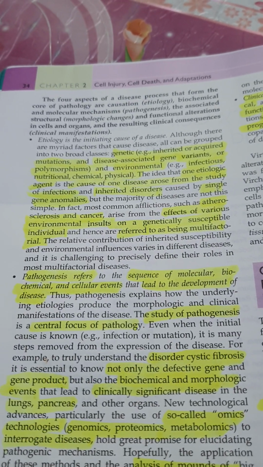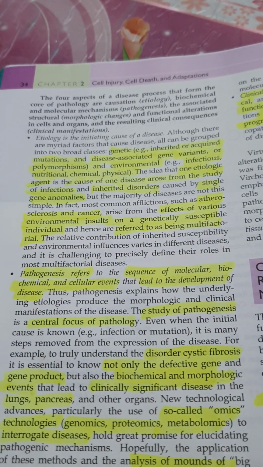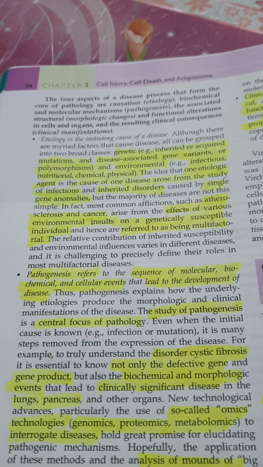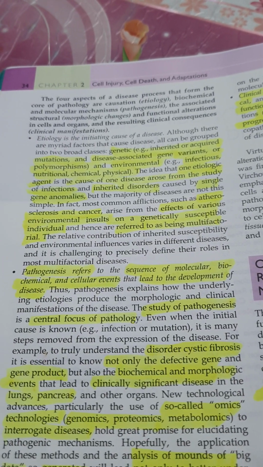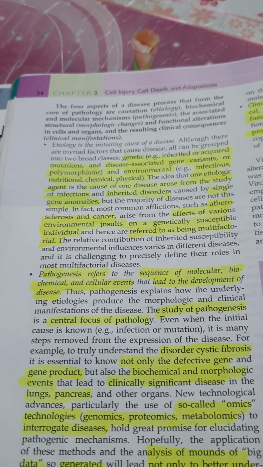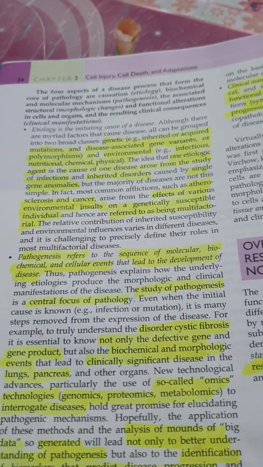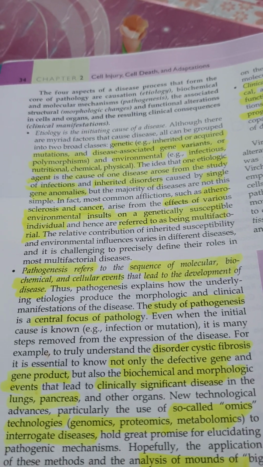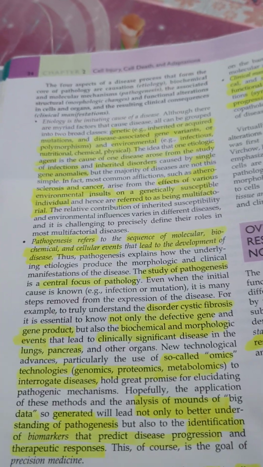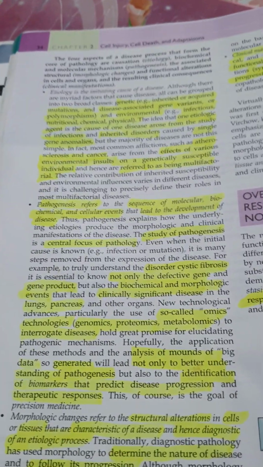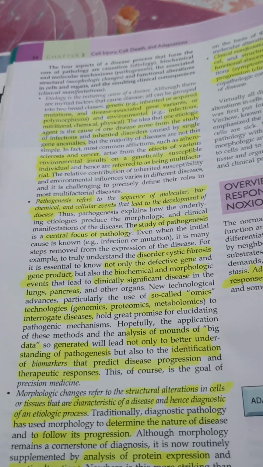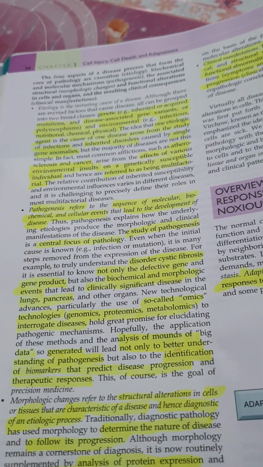For example, atherosclerosis and cancer are caused by the effect of various environmental insults on a genetically susceptible individual, and hence are referred to as being multifactorial. So you should remember this point. Next we will be starting with pathogenesis. Pathogenesis, in short, is the molecular mechanism that causes a disease.